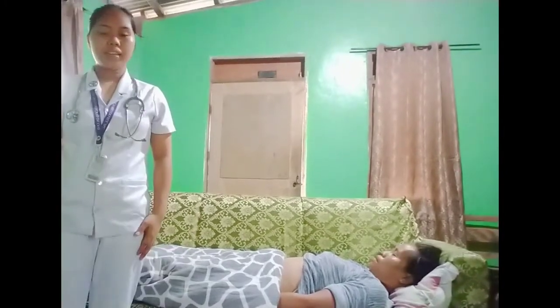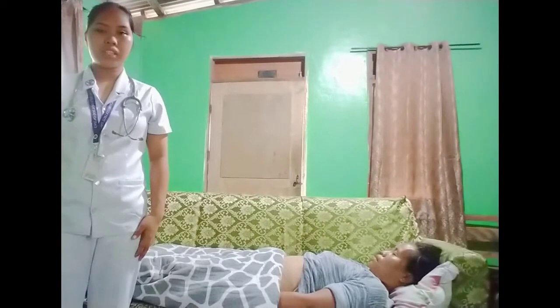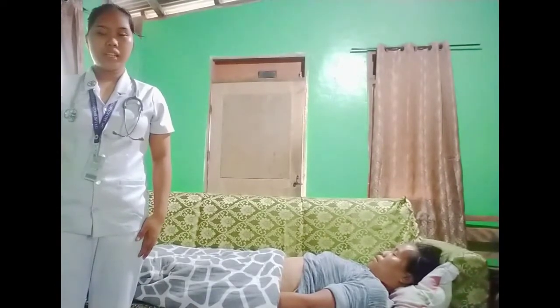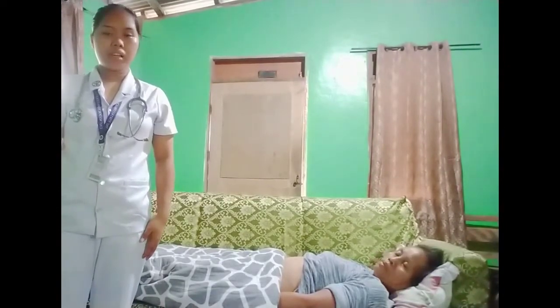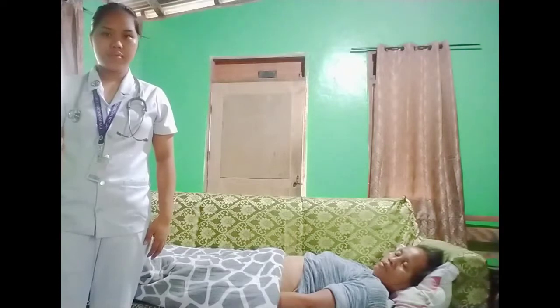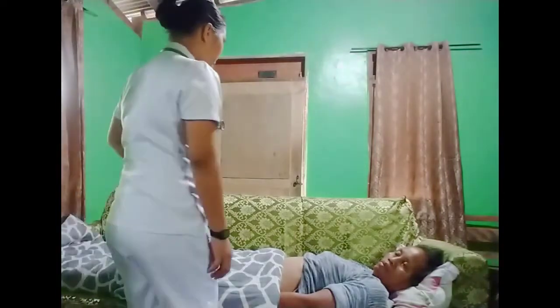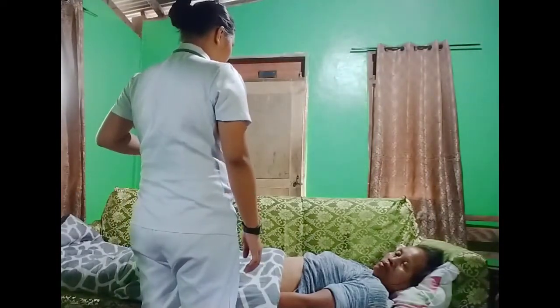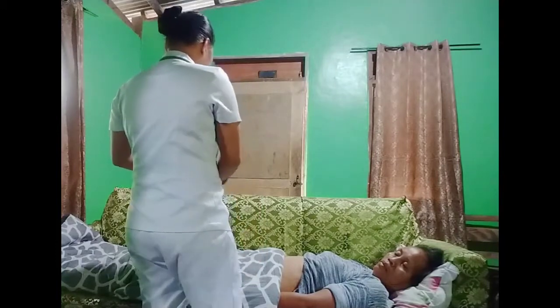If the tape measure is not available, use a strip of cloth or gauze, then measure the gauze or cloth with a tape measure or the yardstick. Take the measurement at the same location and mark it with a bold point, and also ask the client not to wash the mark until it is no longer needed. So now, ma'am, I'm going to measure your abdominal girth.